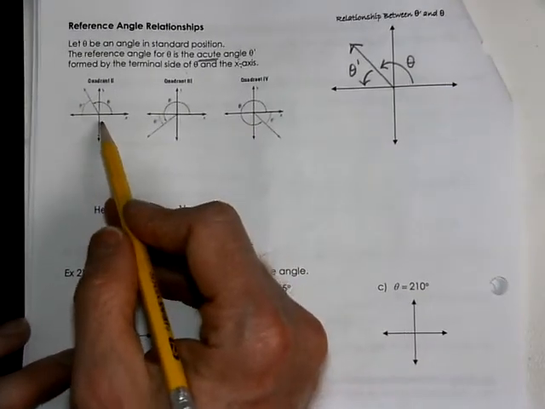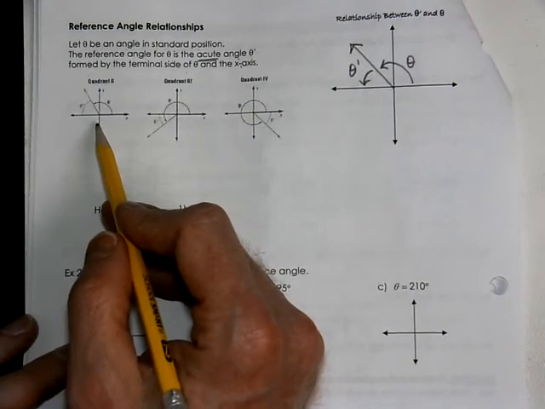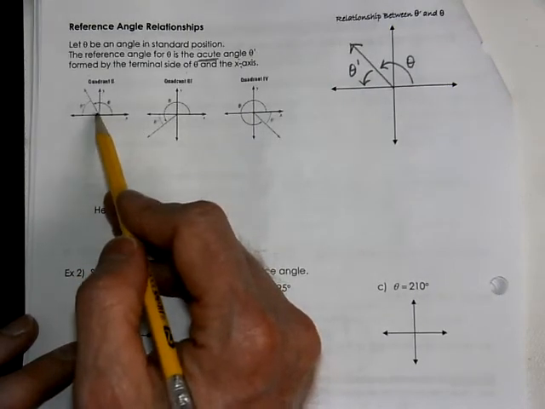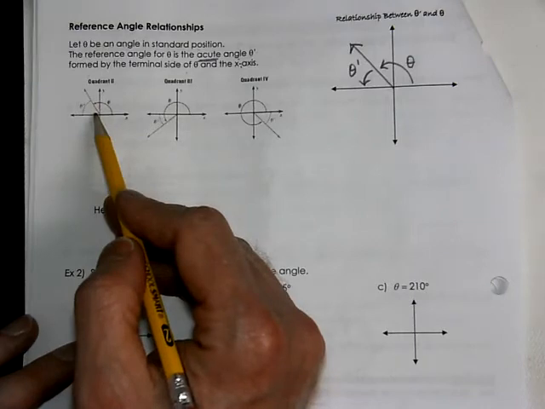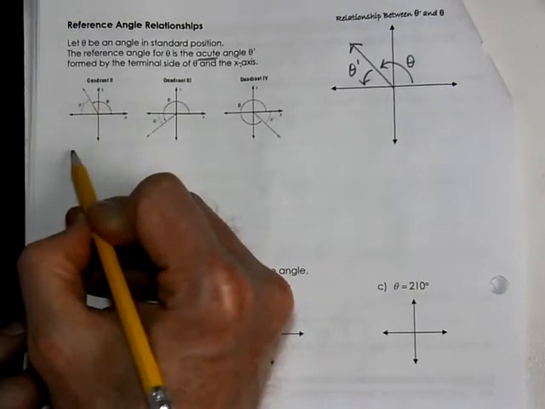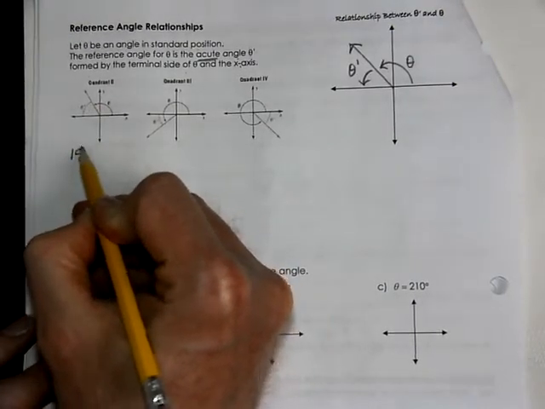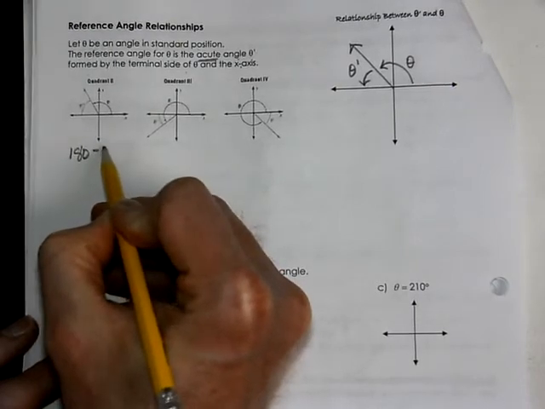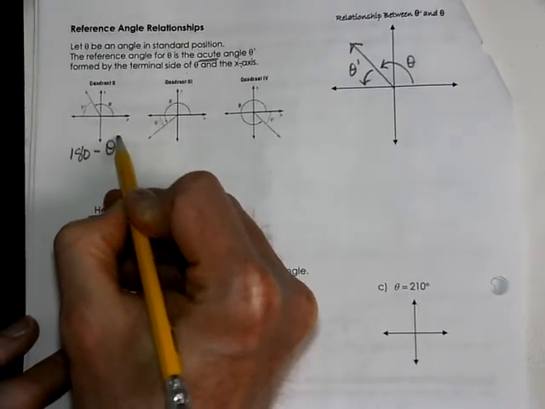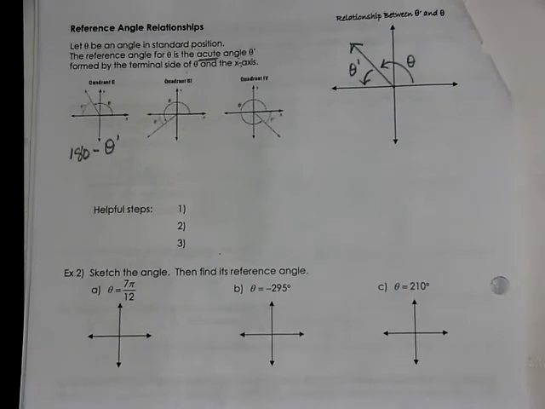So if you're in the second quadrant and you had a number like 120 degrees, you would take 180 and subtract your theta. I don't like these formulas. We'll talk more about it as we do them.